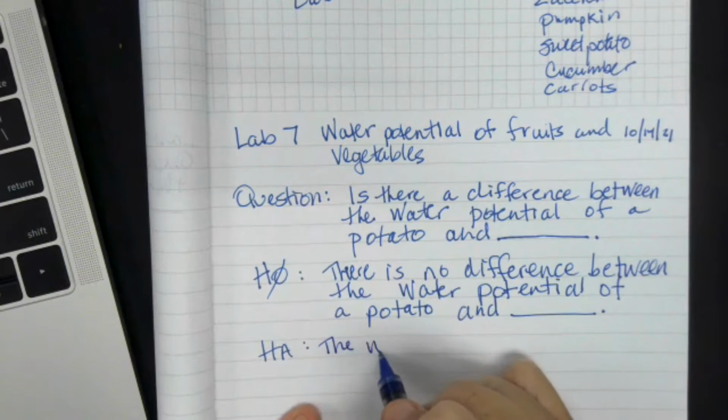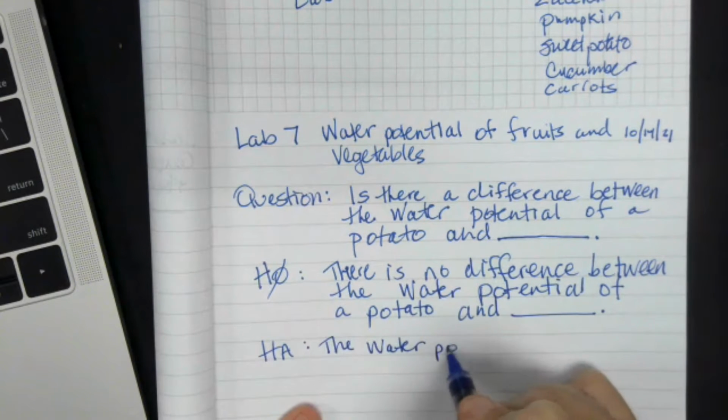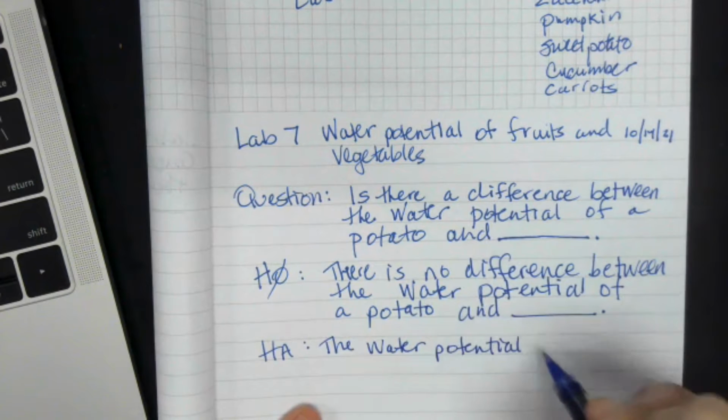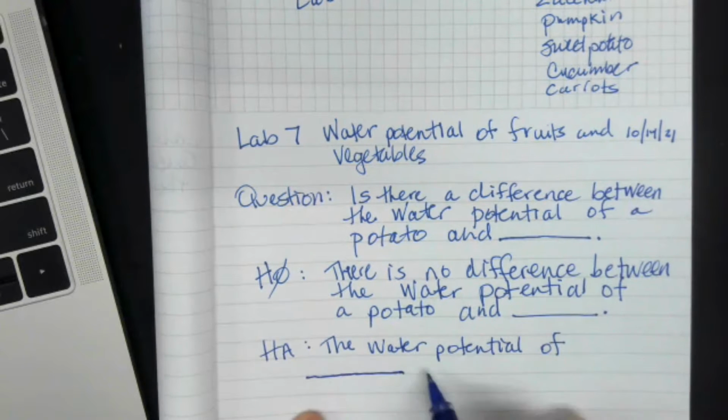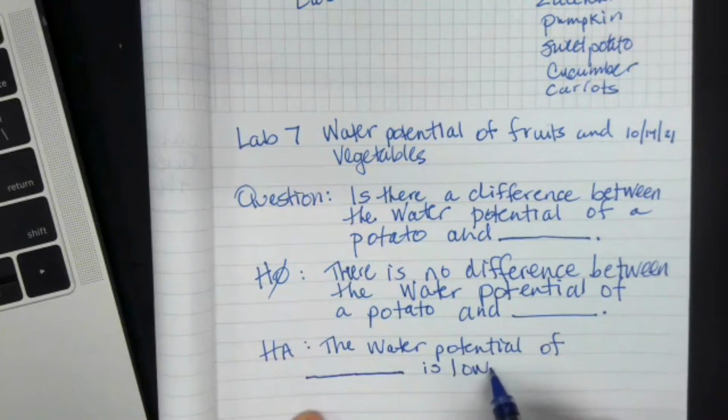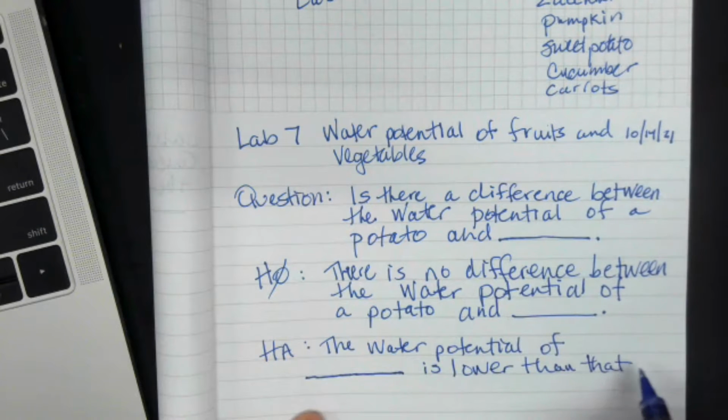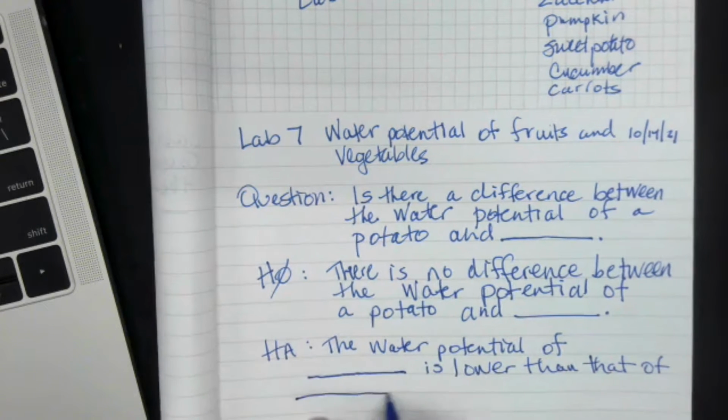The water potential of whatever you think is going to be the case is lower than that of blank.